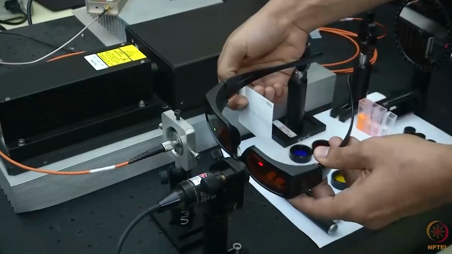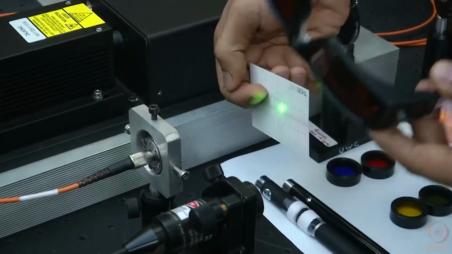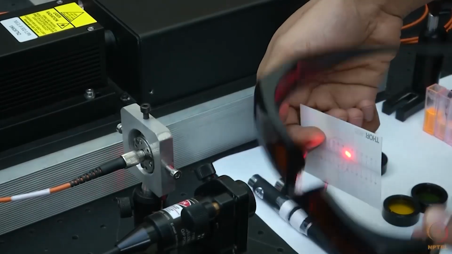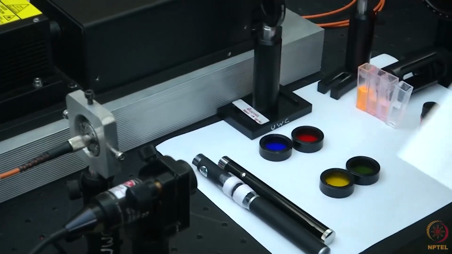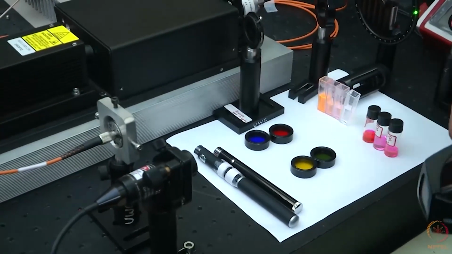You can see, they do not allow this green laser to fall onto our eye. This is just for the safety of our eye. And for red, there have to be separate goggles that block red. But we don't need goggles for red or green in this case, because we will be operating at lower power.